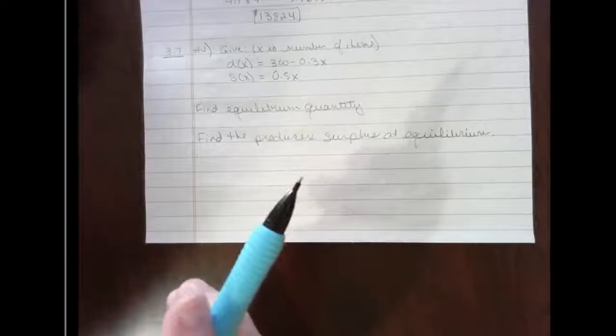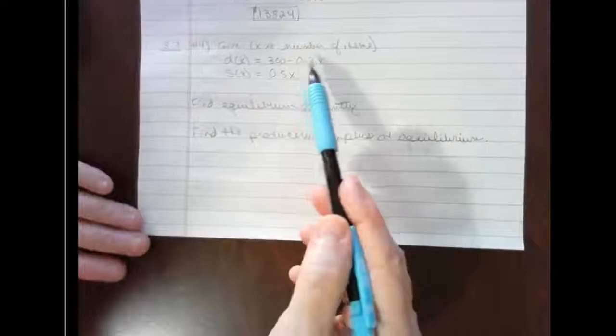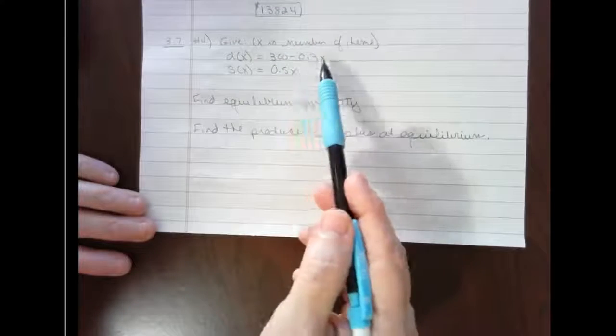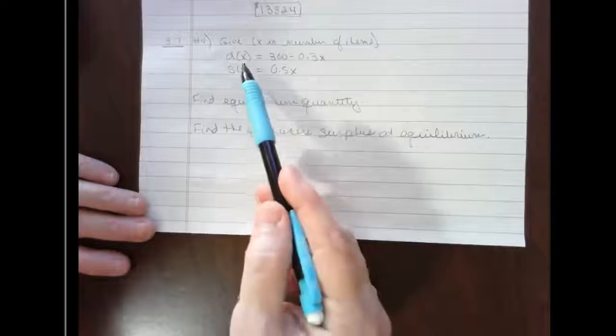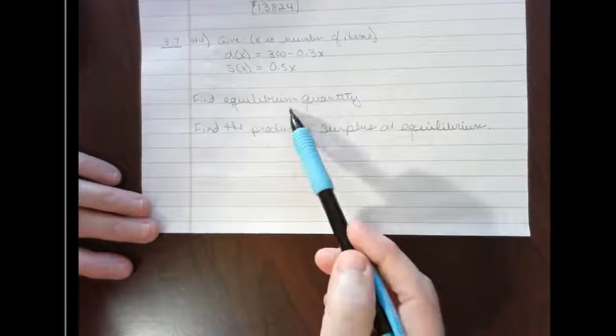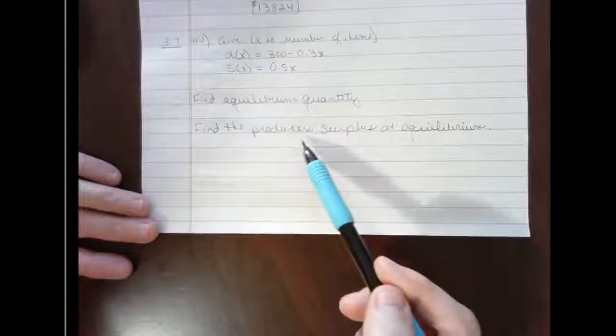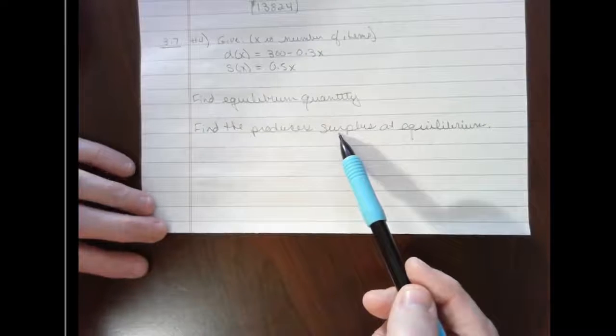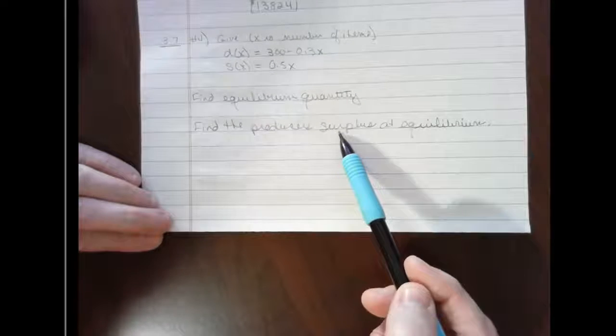Okay, let's look at our next problem. We're given x is a number of items, so that's our quantity. So this is our Q. And then we're given our demand function and our supply function. We're asked to find the equilibrium quantity and then the producer's surplus. So really a similar problem to one we did earlier.